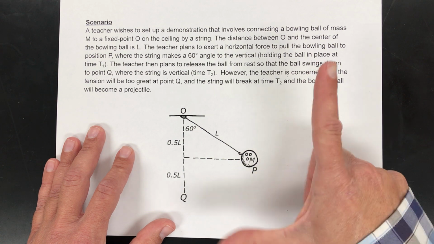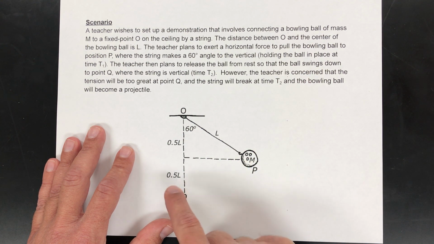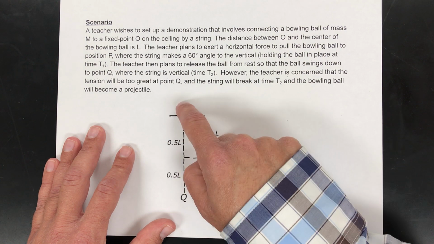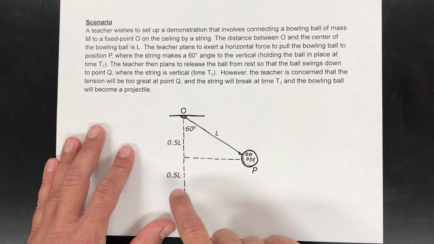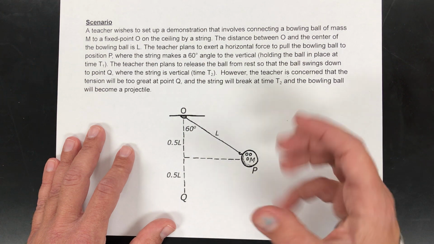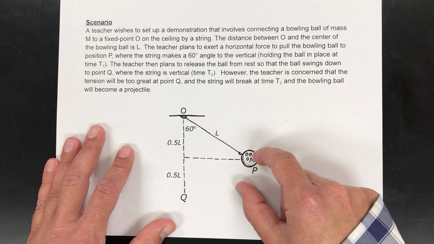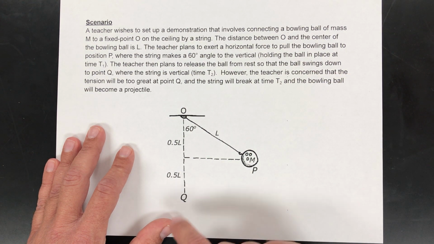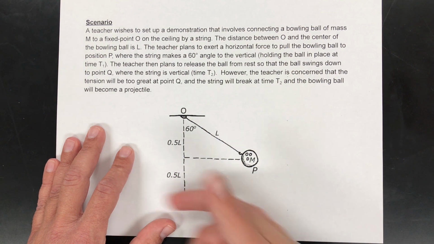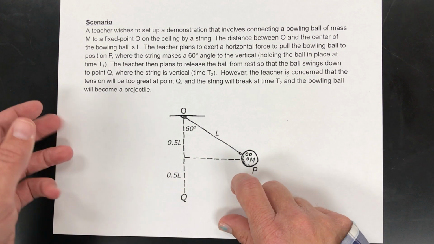The teacher then plans to release the ball from rest so that the ball swings down to point Q, where the string is in a vertical line at T2. However, the teacher is concerned that the tension will be too great at point Q, and the string will break at time T2, and the bowling ball will become a projectile. So that is the setup for this situation.